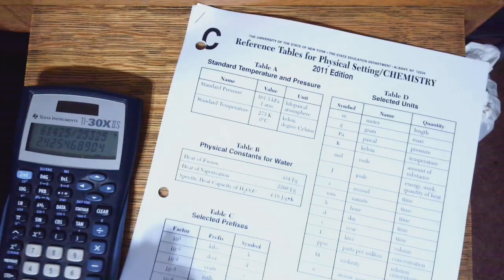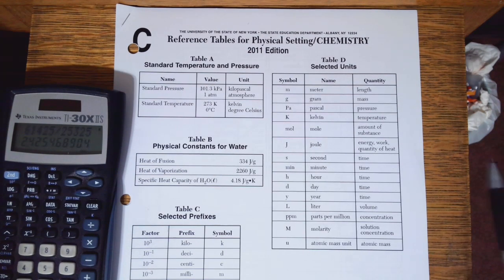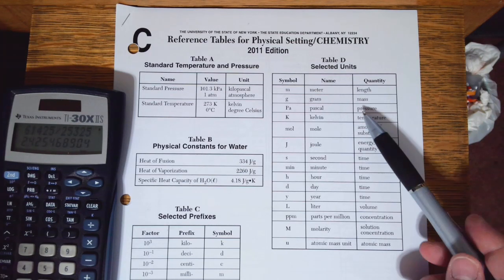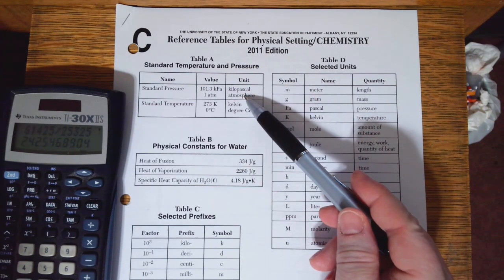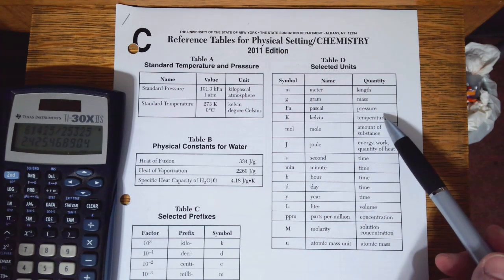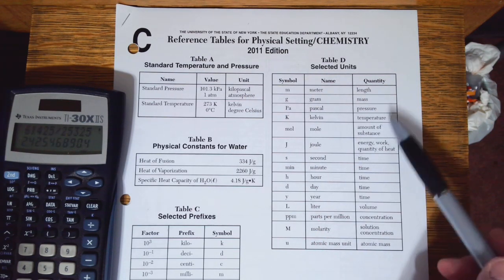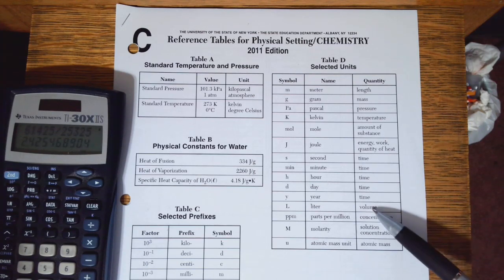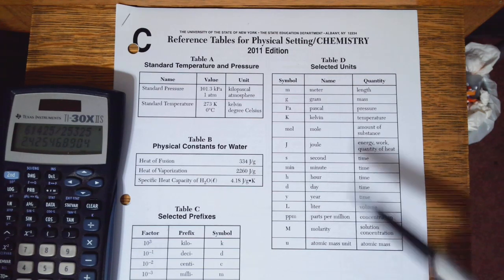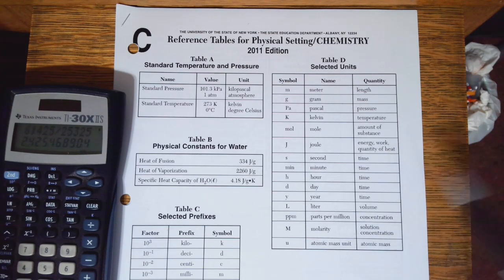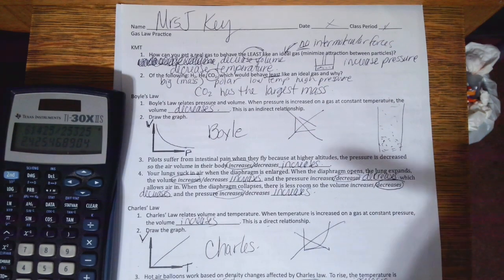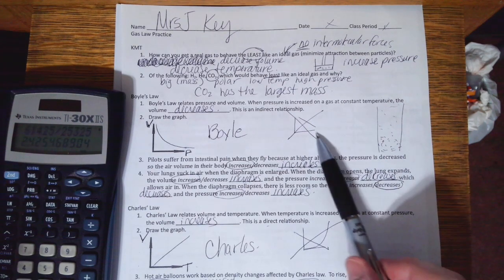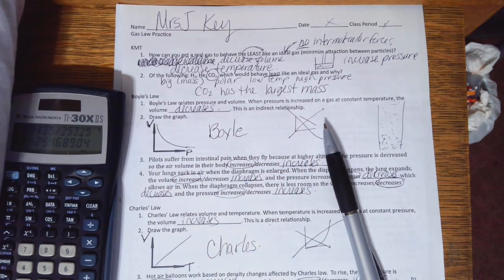If you forget what something is a unit for, here's a unit for pressure. You also can see that atmospheres is a pressure unit, and sometimes it even says it in the question. Here we have temperature, and down here we have volume. So use the information that you have, right? And that's it. So hopefully that helped and you understand it a little better.